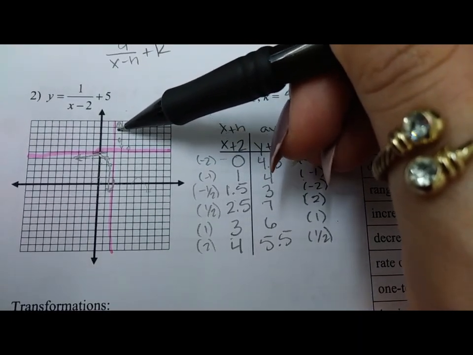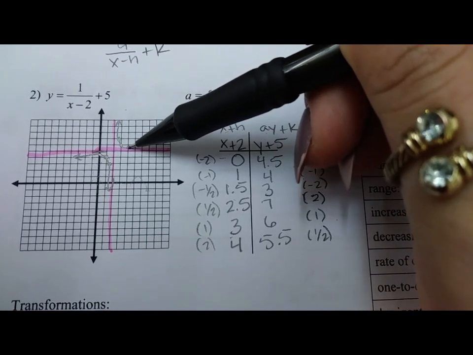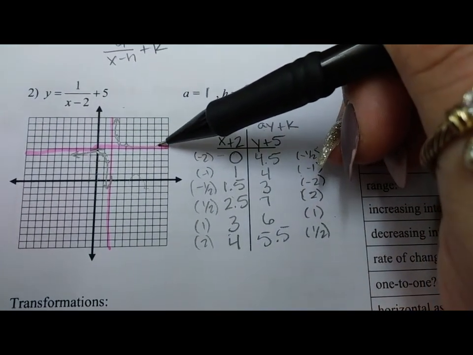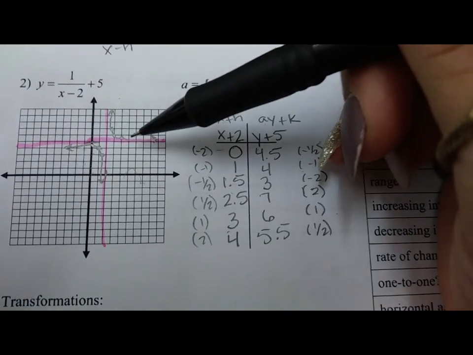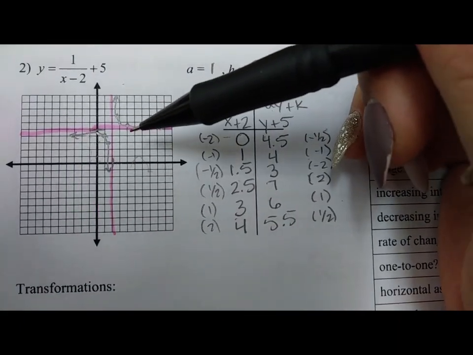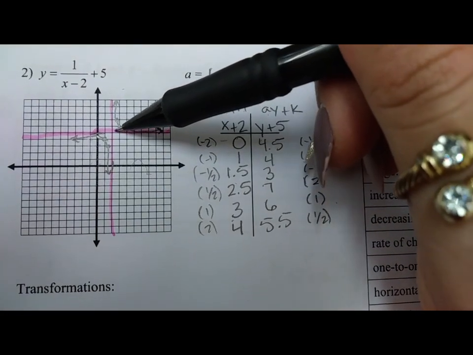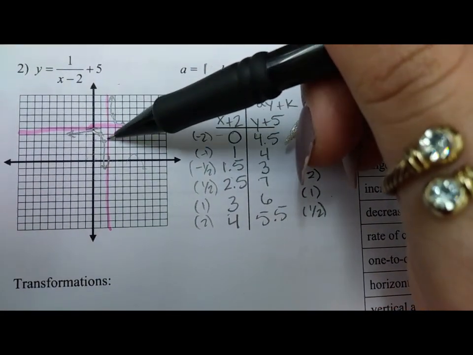Still, my asymptotes don't touch my graph. It's just that my highlighter was kind of thick, so it looks like it does, but it never really touches this line here at 5 or 2.